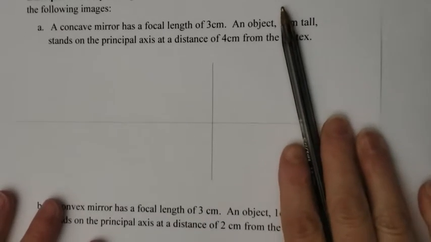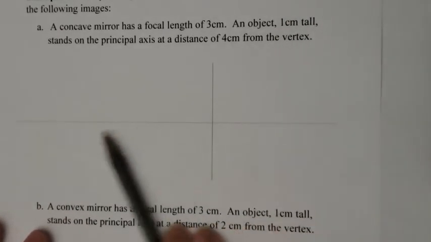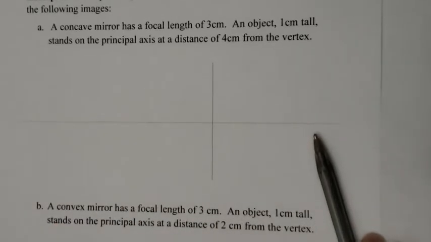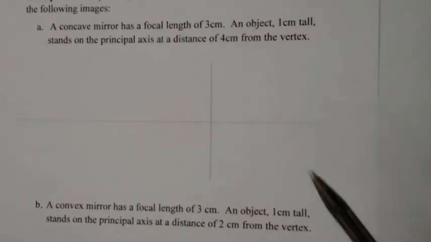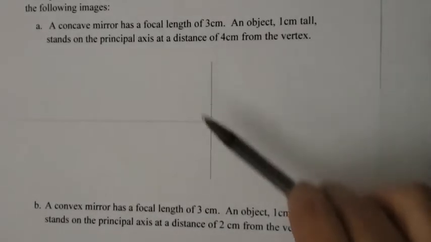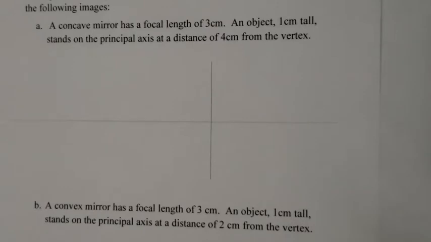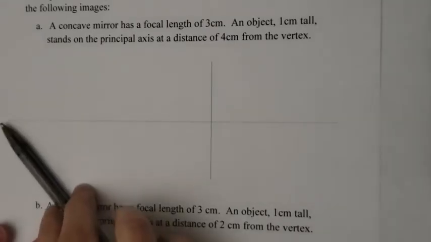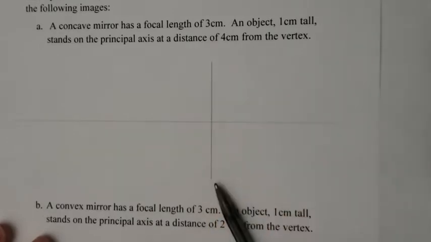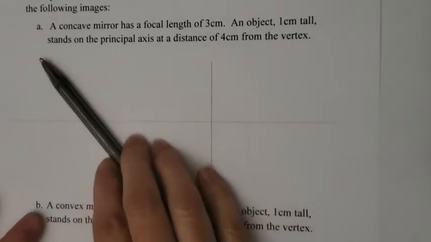So the first thing you do is you draw your principal axis. You just take your ruler and draw a straight line all the way across. Next thing you do is you draw your mirror. Now, even though these are curved mirrors, we're going to draw it as a straight line. So once you draw your principal axis, which is just a straight line across the middle, and your mirror drawn as a straight line even though it's curved, then we can start following the steps.